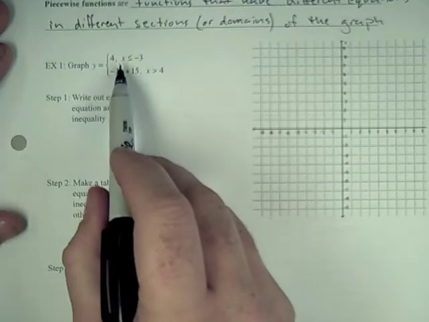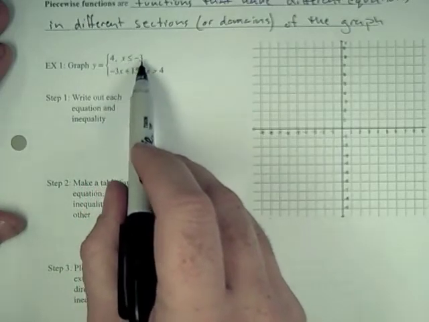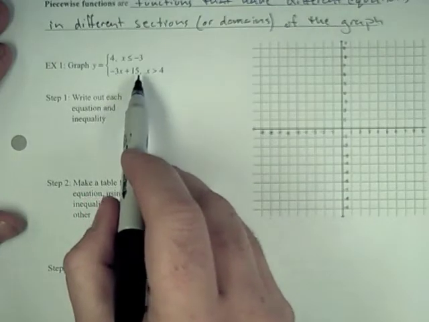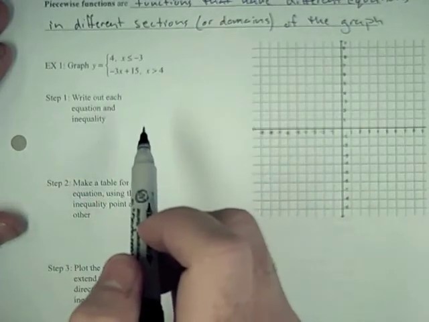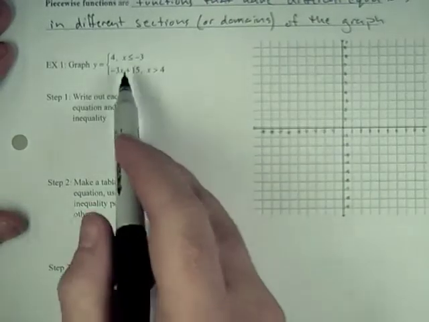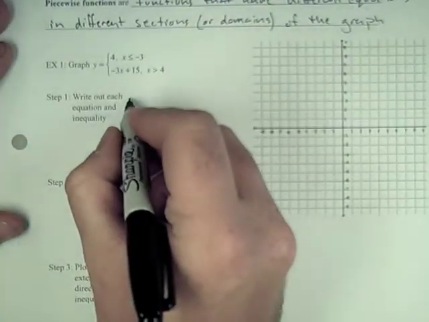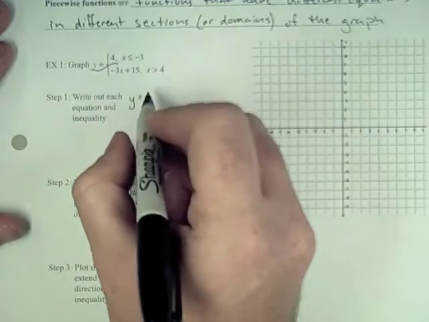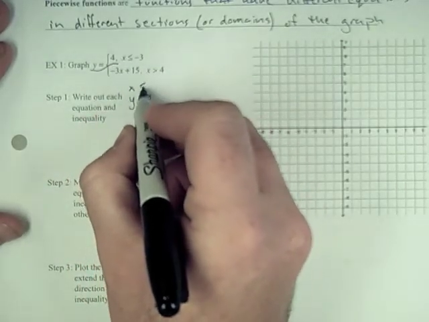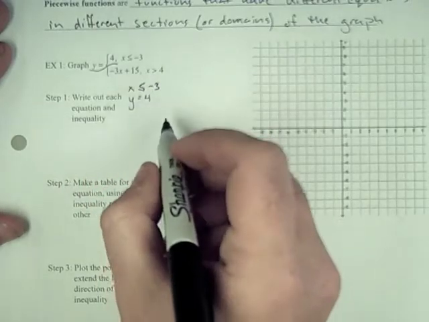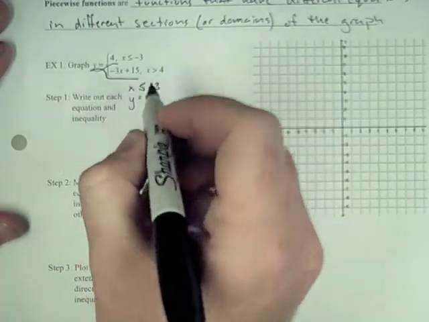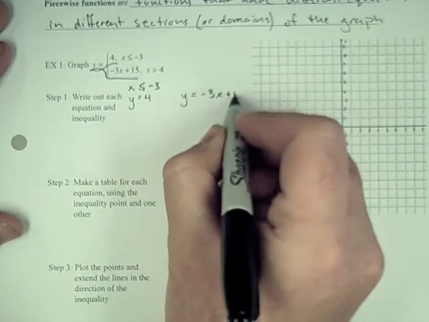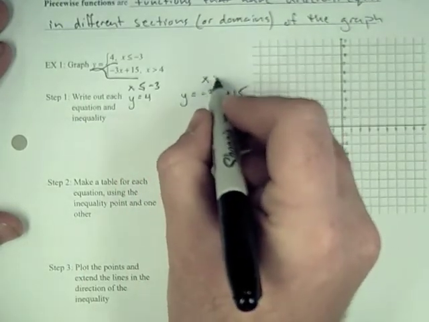So y equals 4 only when x is less than or equal to -3. And y equals -3x plus 15 only when x is greater than 4. To graph this, you need to write out both equations. So y equals 4, that comes from my first one there. And I put its inequality above it, when x is less than or equal to -3. And then y equals -3x plus 15, but only when x is greater than 4.